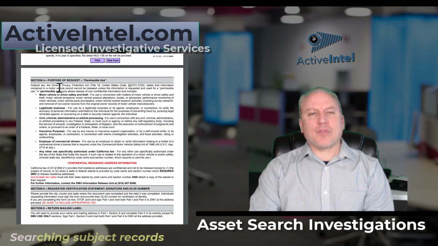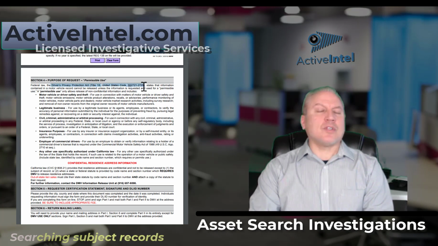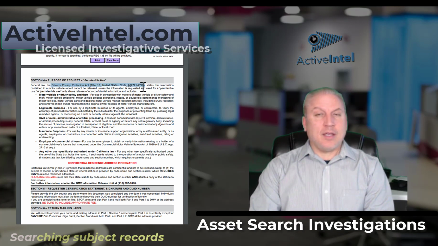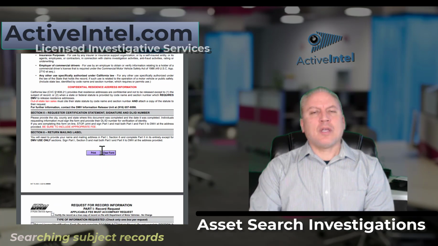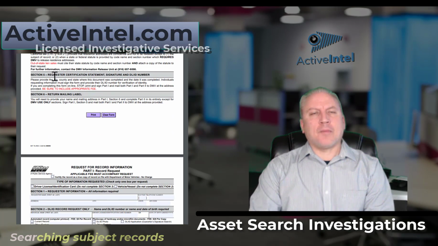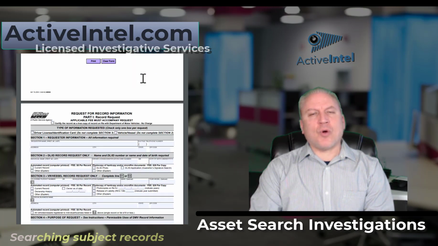And then once you get down for the purpose of the request, these are permissible uses under the DPPA. And again, it references that here, the Driver's Privacy Protection Act, United States Code. Even though this is being requested from the state, the regulation of private information is at the federal level. So the different states have to abide by that federal law. And the permissible uses will be listed here: legitimate business, insurance purposes, any other use specifically authorized under law, and litigation would be the permissible use. You have to sign it saying that you're using it for only legal purposes.